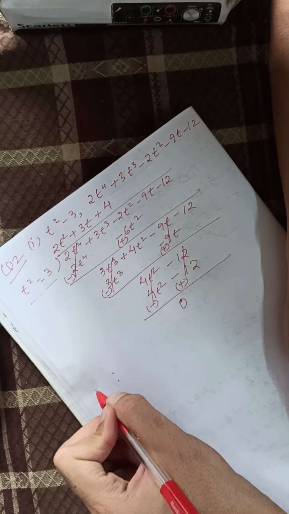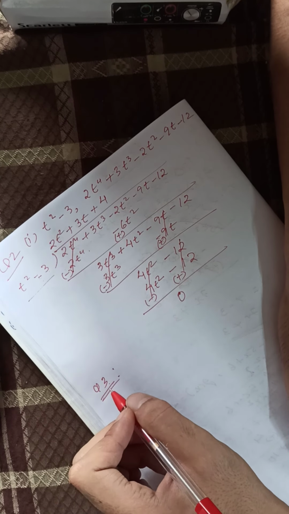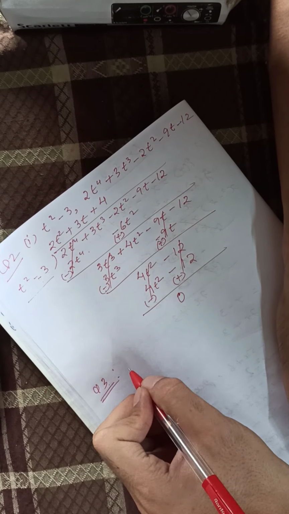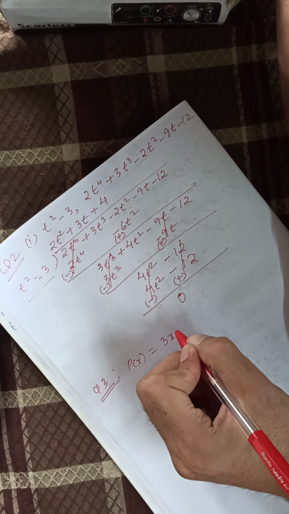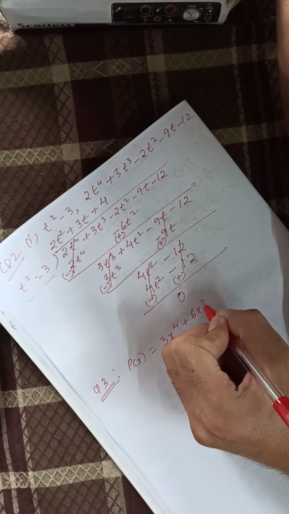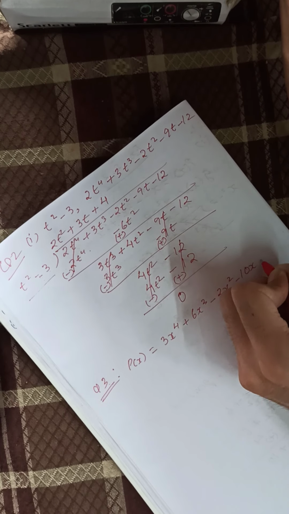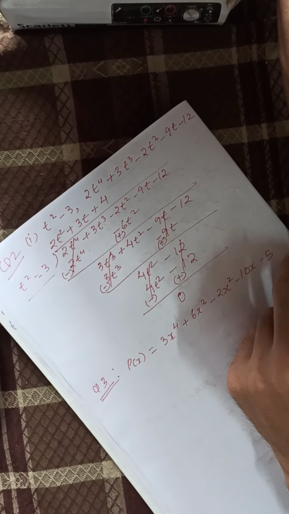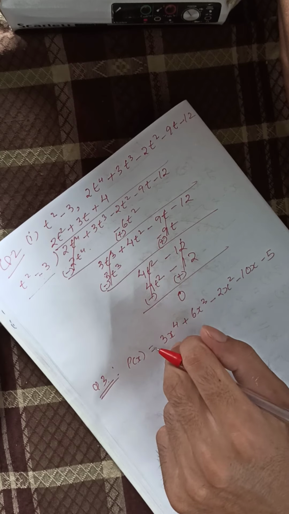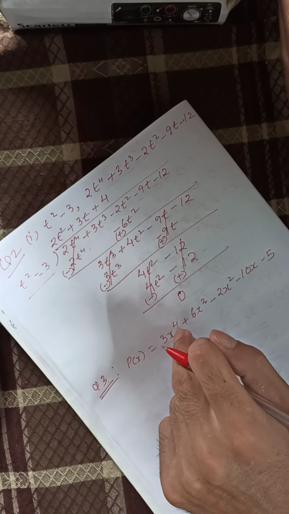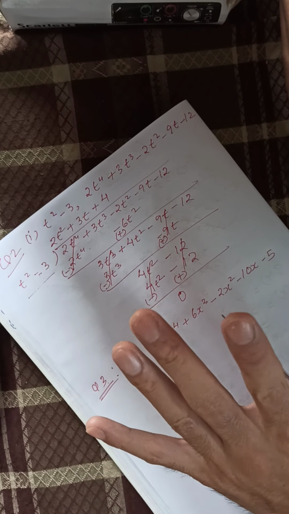Now, I will do question number 3. Very important question. Obtain all the zeros of the polynomial given in question number 3, which is 3x to the power 4 plus 6x cubed minus 2x squared minus 10x minus 5. Now when you look at this polynomial, the degree is 4. The highest degree that the variable has in this polynomial is 4. That means we will get 4 zeros, 4 values of zeros.